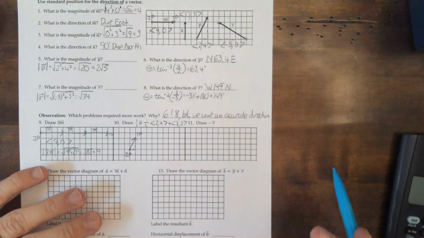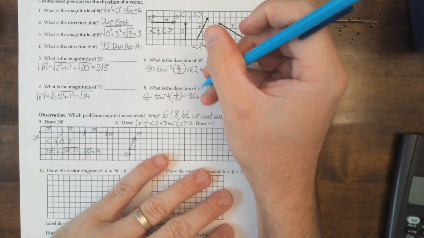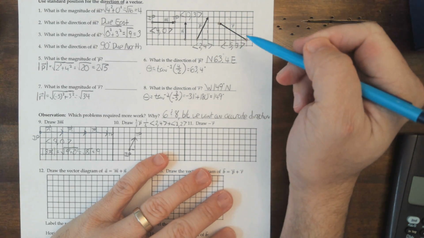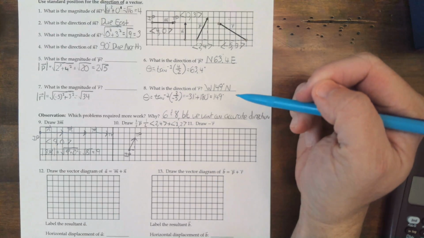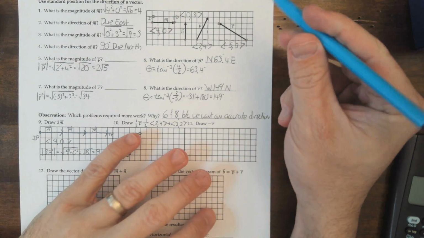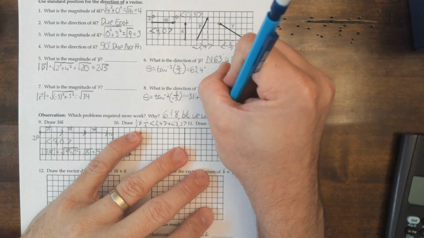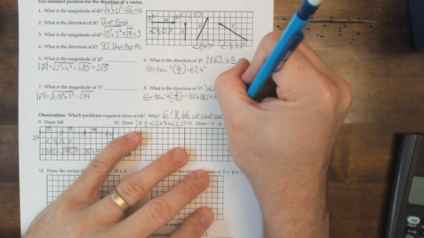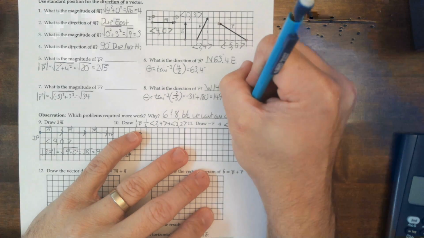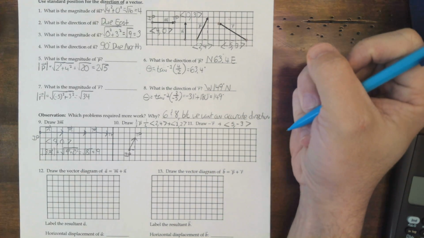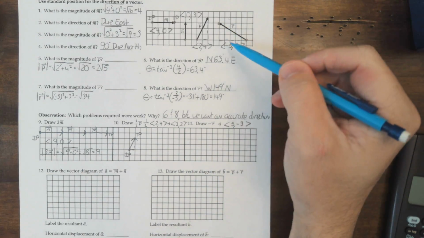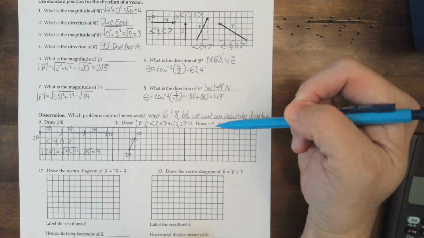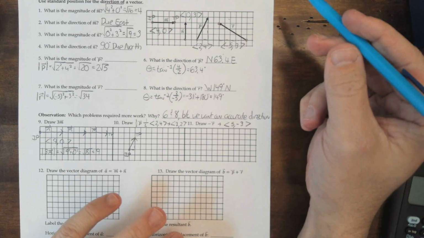Okay, all right, now it's asking us to draw negative r. So all we're doing is the opposite of the original r. Whenever you see a negative sign in front of a vector, that means the opposite vector. So my components for negative r are just going to switch. So now it's going to be positive 5, negative 3. All I did was flip the components from the original r, because a negative sign in front means opposite.